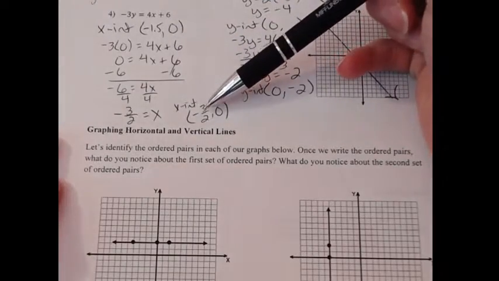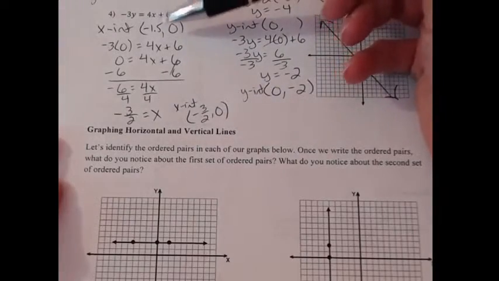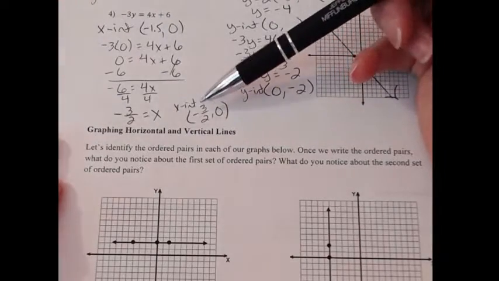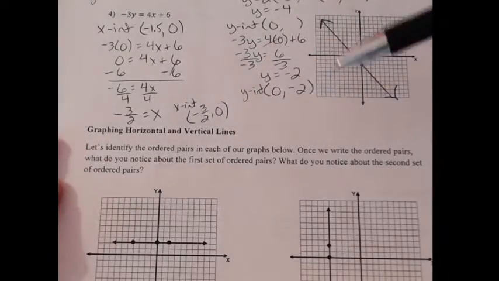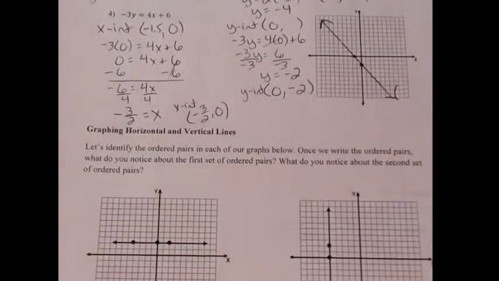However, if this were something like negative 1/3 where it's 0.333333 repeating, then leave it as 1/3, but then try to get close enough to that point, or use graphing by plotting points to find an integer coordinate, okay? That means a positive or a negative whole number.